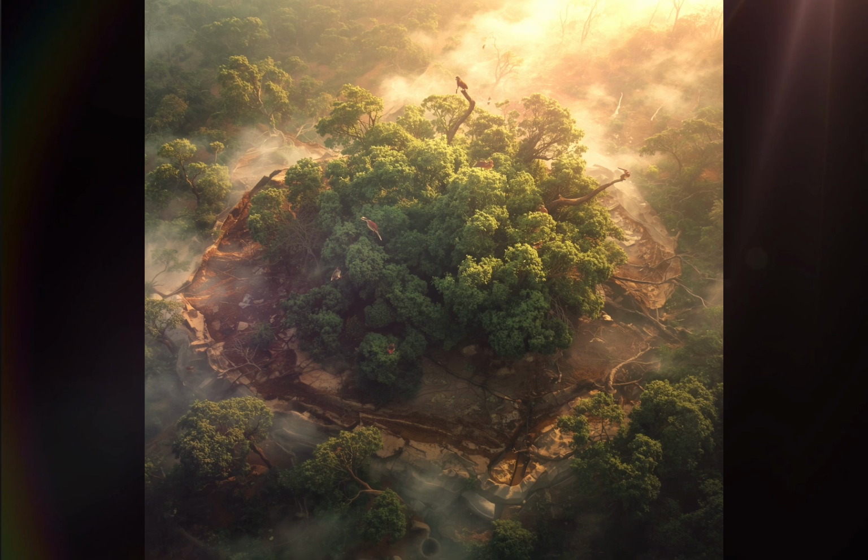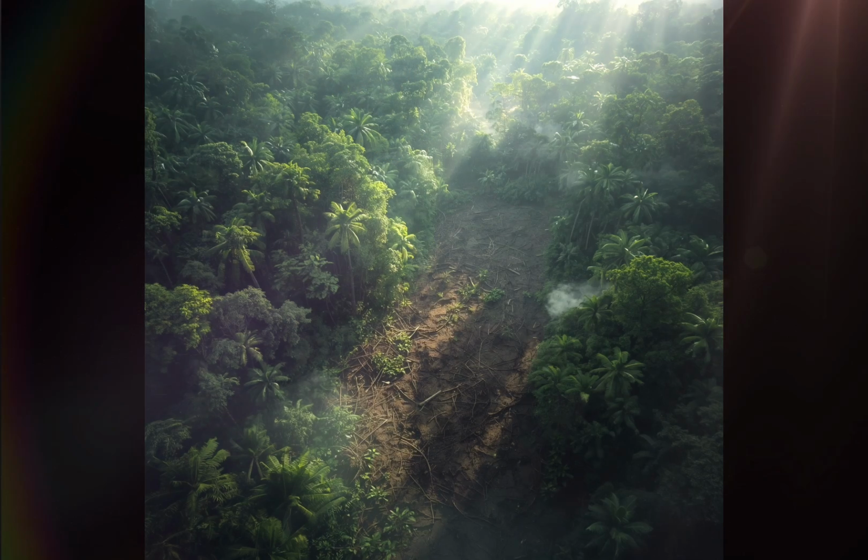The once thriving ecosystem becomes fragmented, isolating animal populations and reducing genetic diversity. Fragmentation makes it harder for species to find mates, migrate, or access the full range of resources they need, gradually weakening the resilience of the biome.